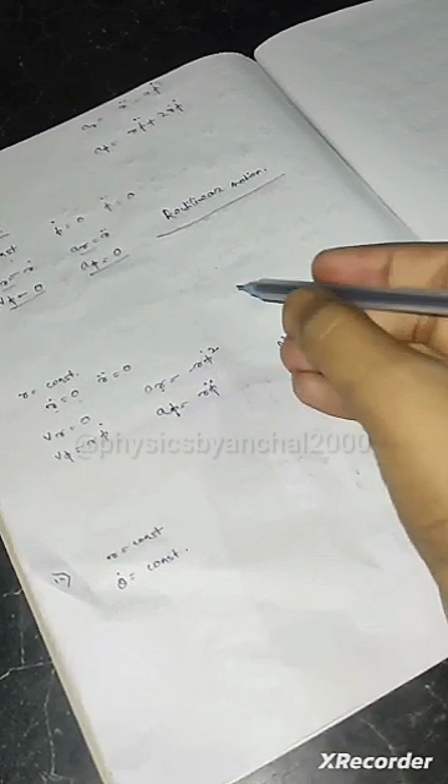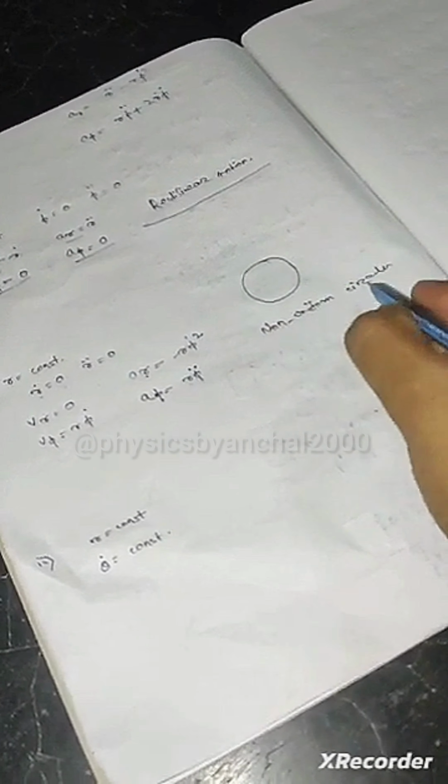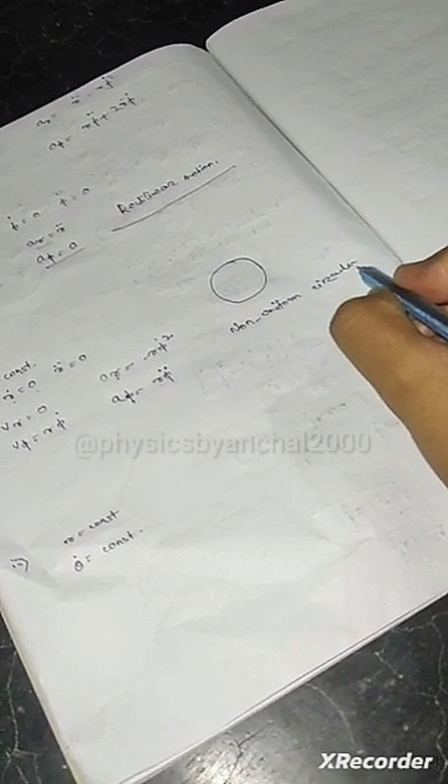What is phi? Phi is the angle. If the angle changes in a circular motion, I can say this is the case of non-uniform circular motion, because there is no condition on phi, and phi regularly changes. This is the non-uniform case of circular motion.